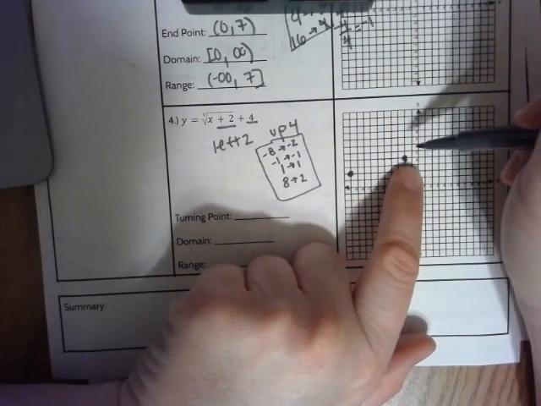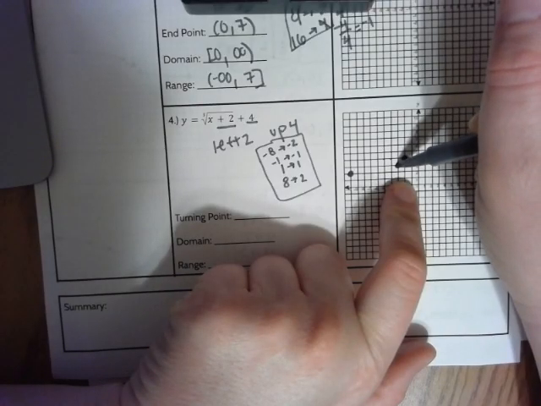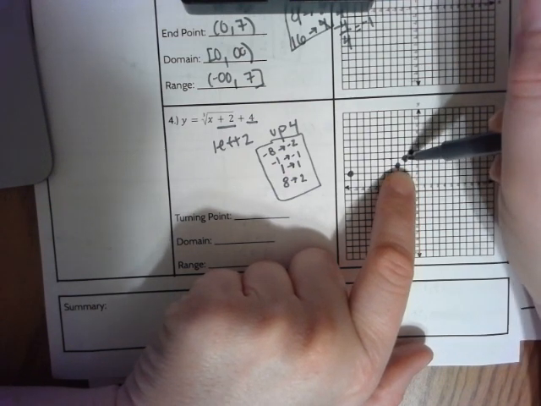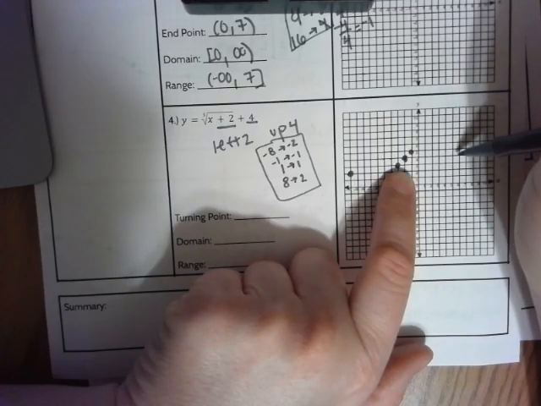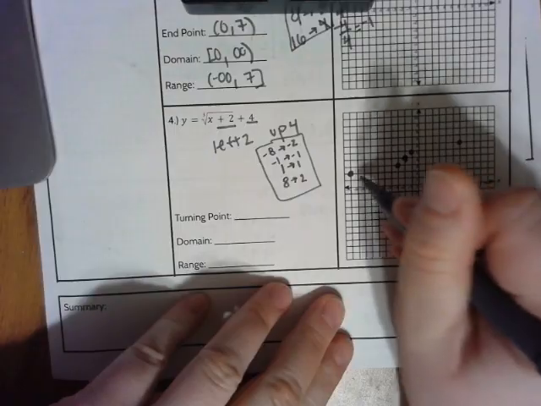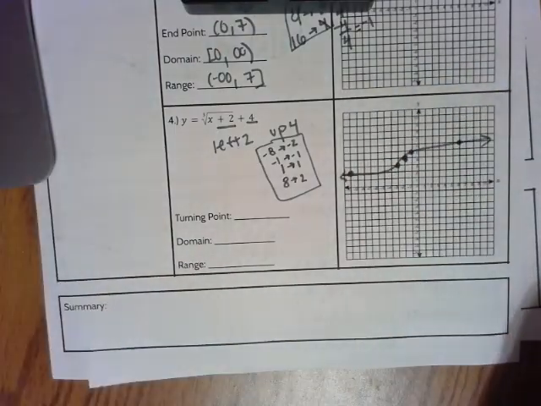Go back to this point. -1 means back 1, down 1. Back to your point. 1, 1 now means ahead 1, up 1. 8, 2 now means ahead 8. 2, 3, 4, 5, 6, 7, up 2. When you connect it, it should be this nice S-type shape on its side.